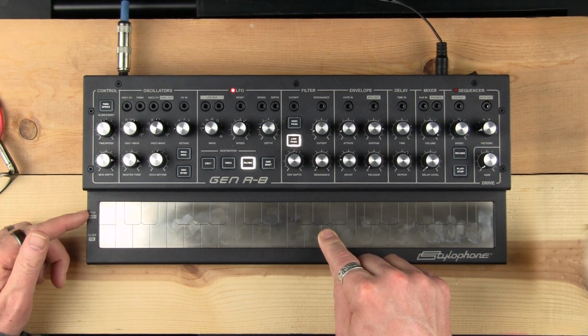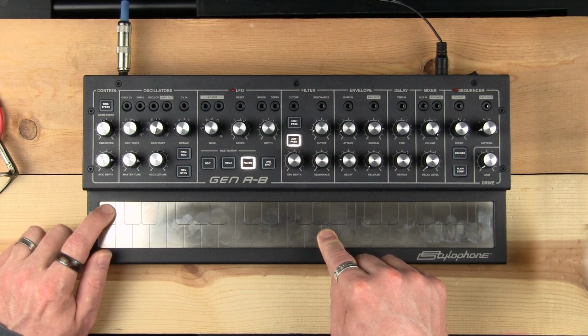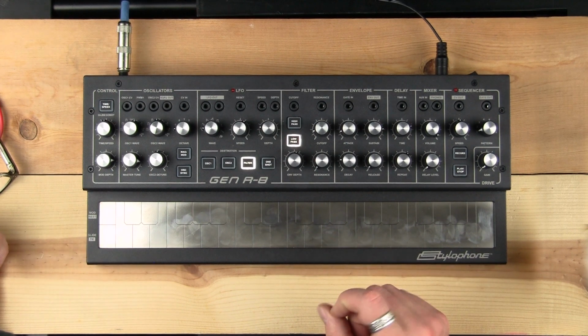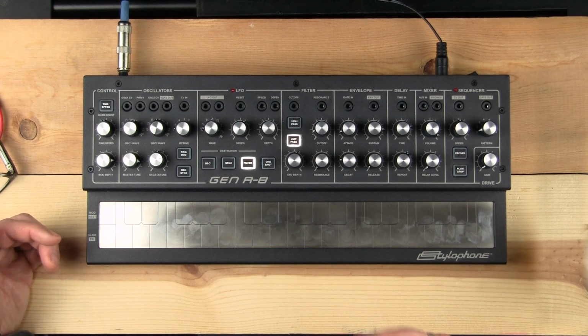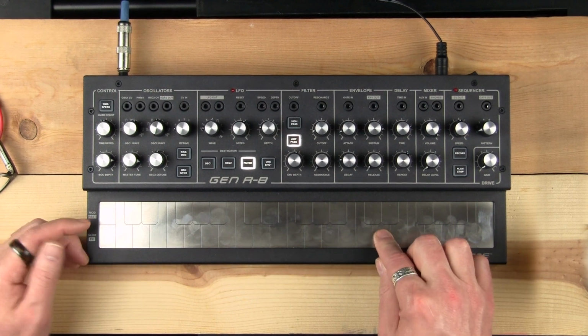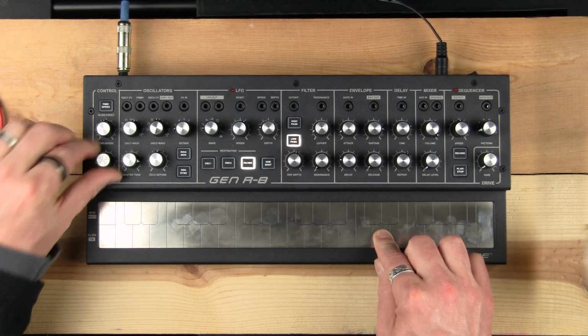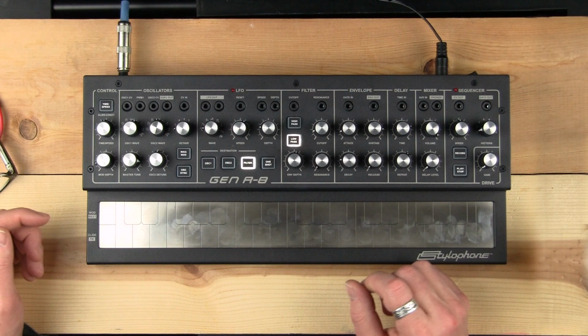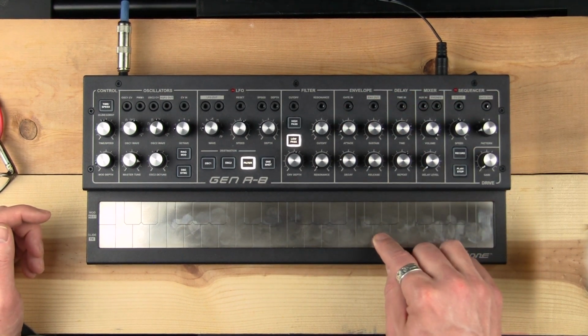So then when we press the mod button, it sort of amplifies the effect. So that's basically what the mod does. It amplifies the modulation effect that's happening. But if you have a low setting already, or no setting, it doesn't really make a difference.